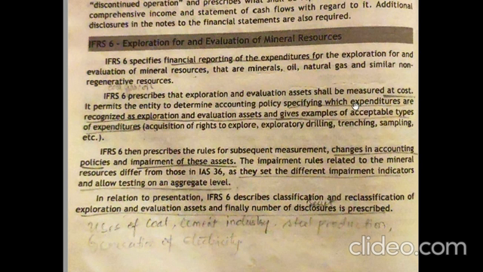So when their accounting treatment varies, IFRS 6 gives them a guideline, and they state that not all the expenditures engaged in exploration and evaluation of such assets will be considered. Only certain expenses will be considered, like they've given here: acquisition of rights to explore, exploratory drilling, trenching, sampling, etc. Only certain expenses will be considered under this evaluation of mineral resources.